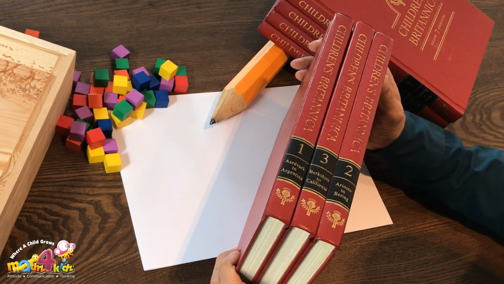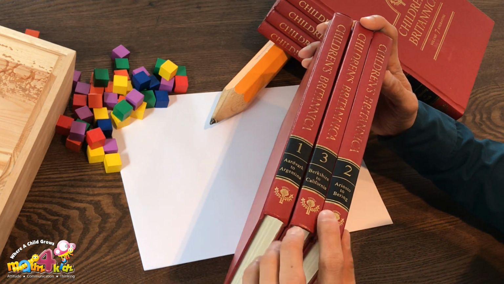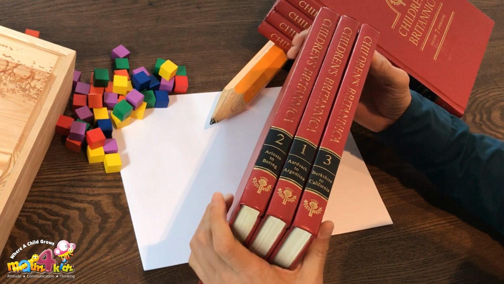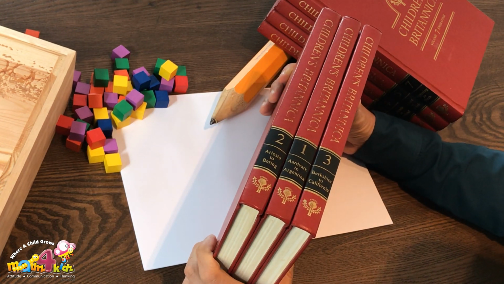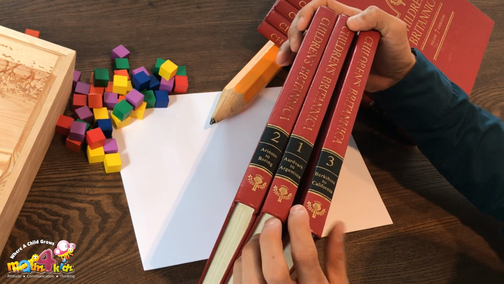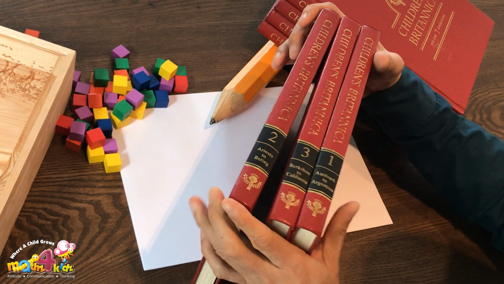So with the first book being 1, I think that's it. So I'll try possibilities that start with book 2, 2, 1, 3. But I can switch the 1 and the 3 to get another arrangement, 2, 3, 1.